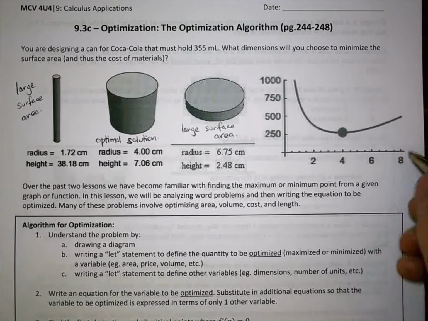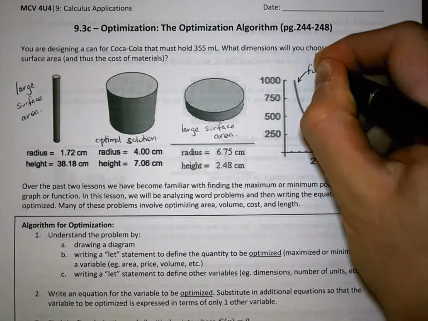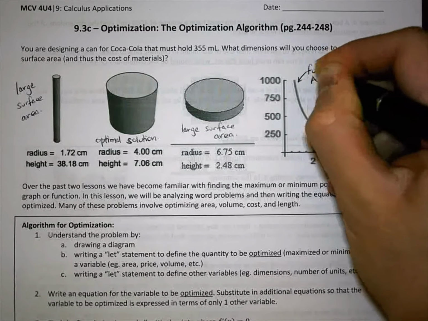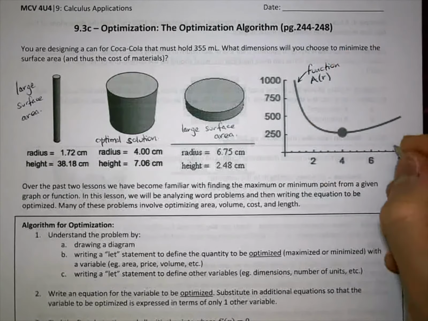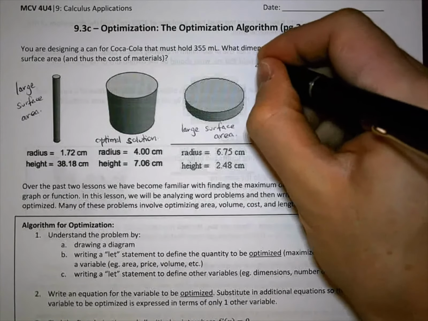Now, how are we going to do this? Well, we're going to essentially be making a graph. So this is a function for area as a function of radius. This is the radius, and this is the surface area.